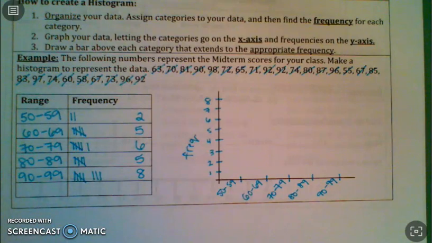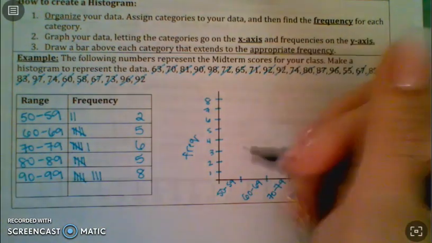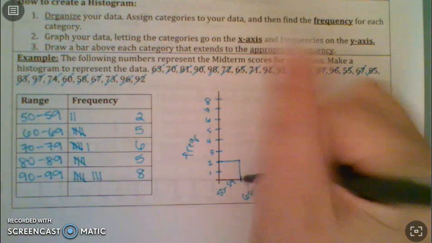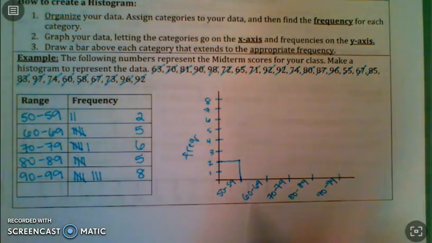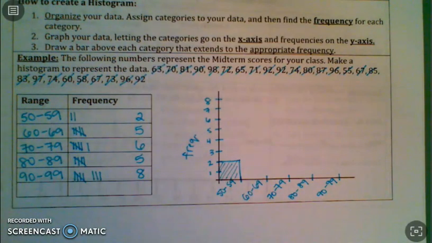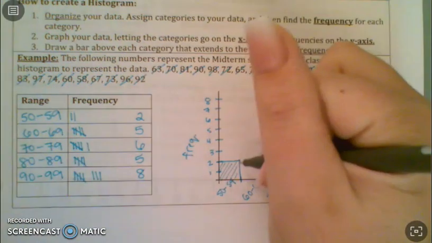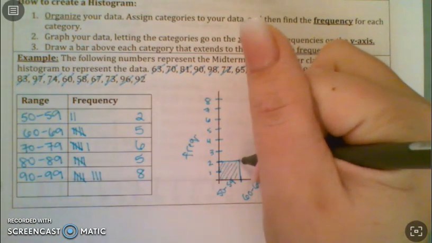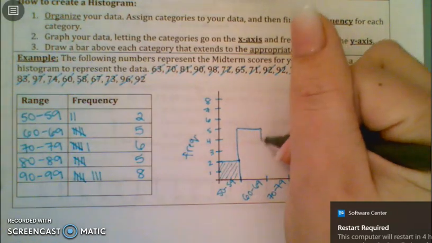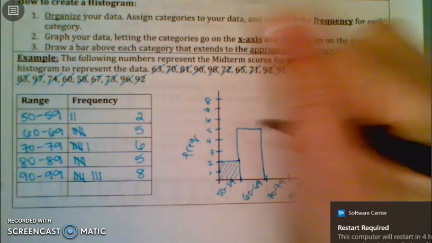Okay, now we're going to start actually creating our little bars. So it's kind of like a bar graph, but they're all going to touch. So I have my first one goes up to 2. So I'm going to go over and down. I'm just going to make that one like that. 60 to 69 goes up to 5. So you're starting on the line that you already had, going up to 5 and over and down.